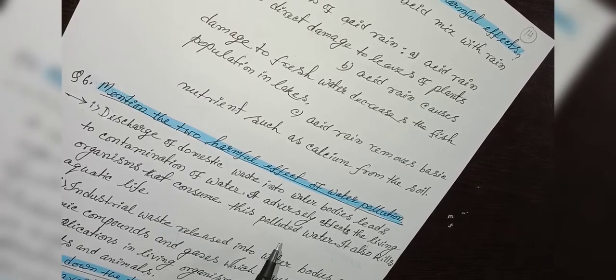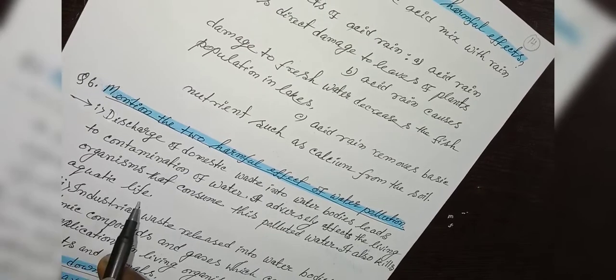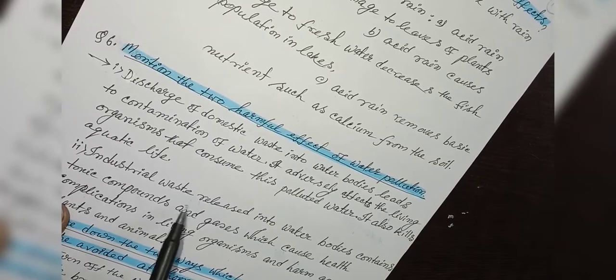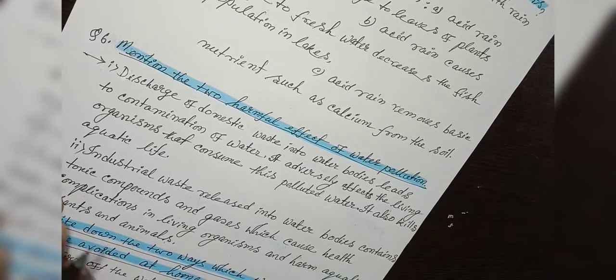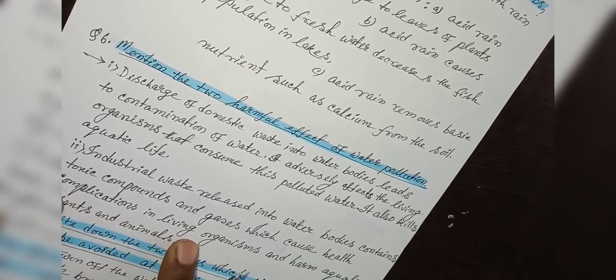This is part of polluted water. This kills the aquatic life. Industrial waste released into water bodies contains toxic compounds and gases which cause health complications in living organisms and harm aquatic plants and animals.